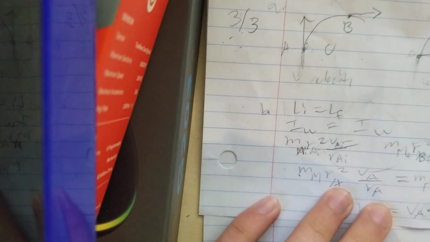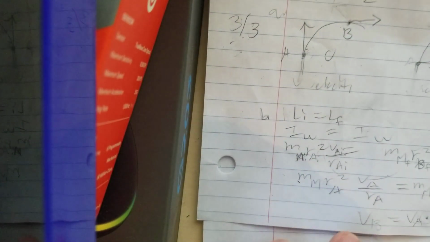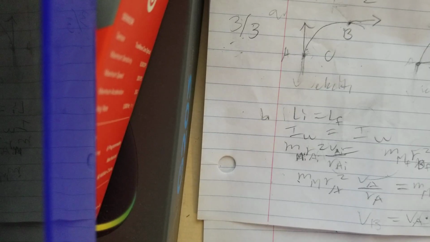For part B, it is asking us, starting with the conservation of angular momentum, to derive an expression for the moon's speed when it is at point B. And this was the image that they gave us.